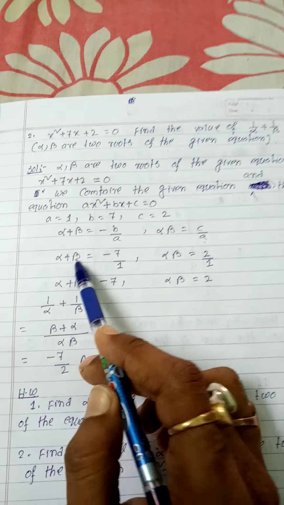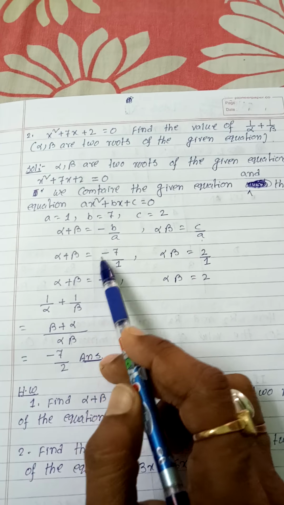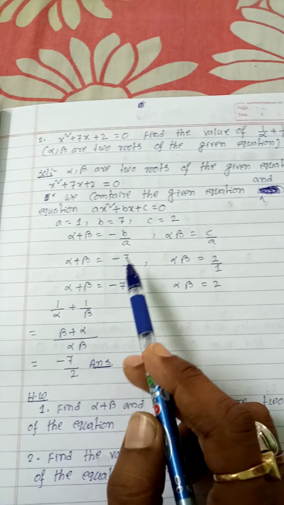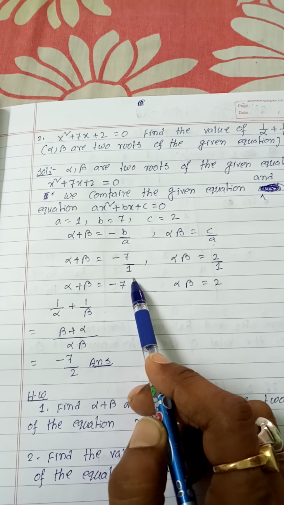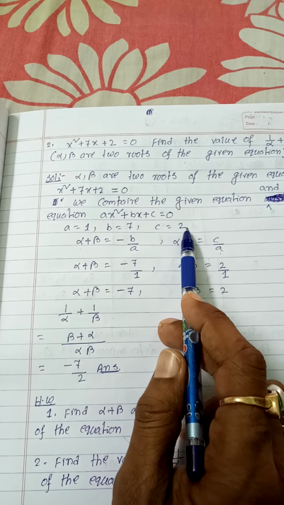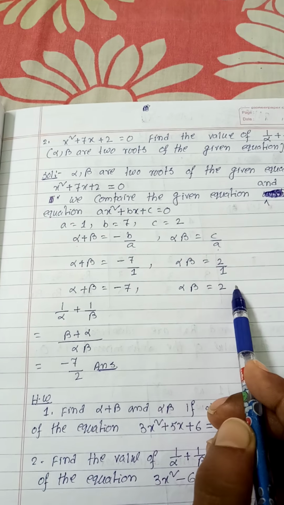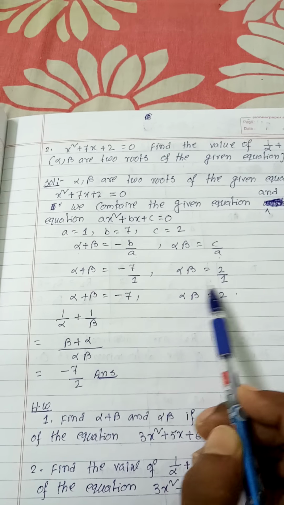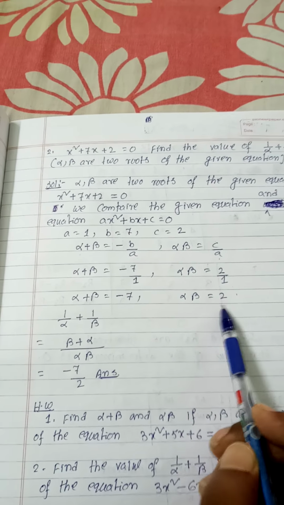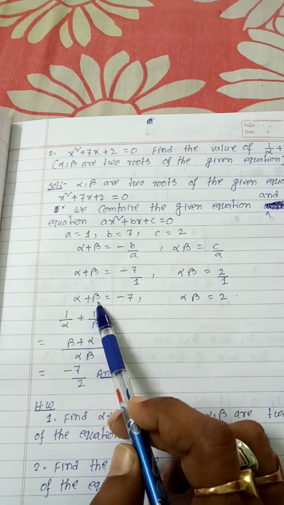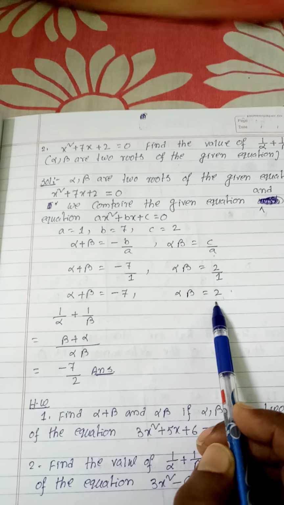Here the value of b is 7, so minus 7 upon 1, and alpha beta is c upon a, the value of c is 2 and the value of a is 1. So minus 7 upon 1 means minus 7 and 2 upon 1 means 2. So we get the values of alpha plus beta and alpha beta.